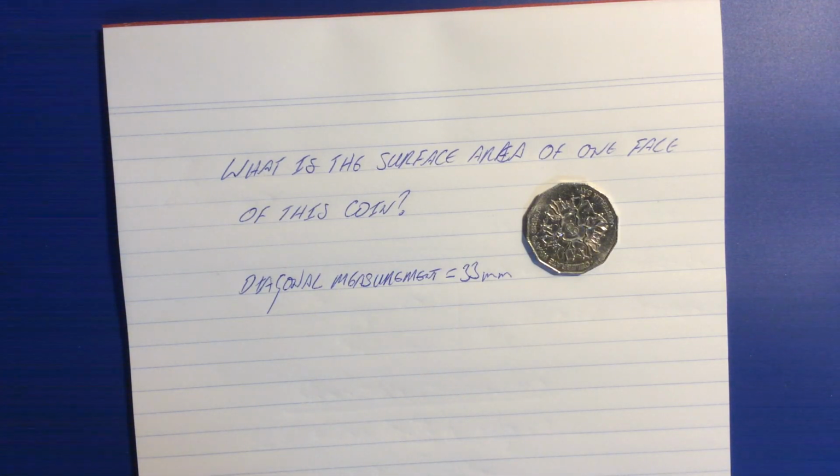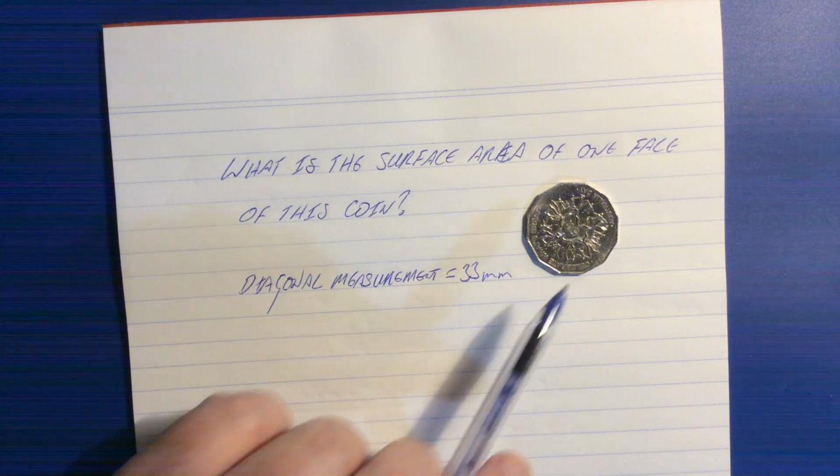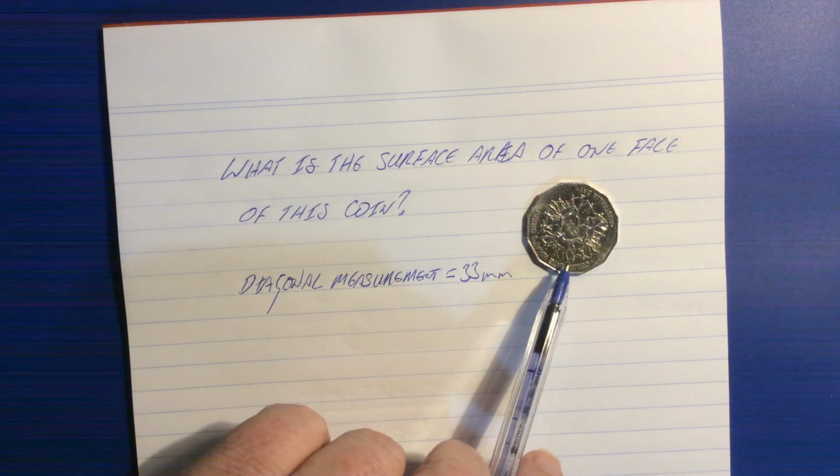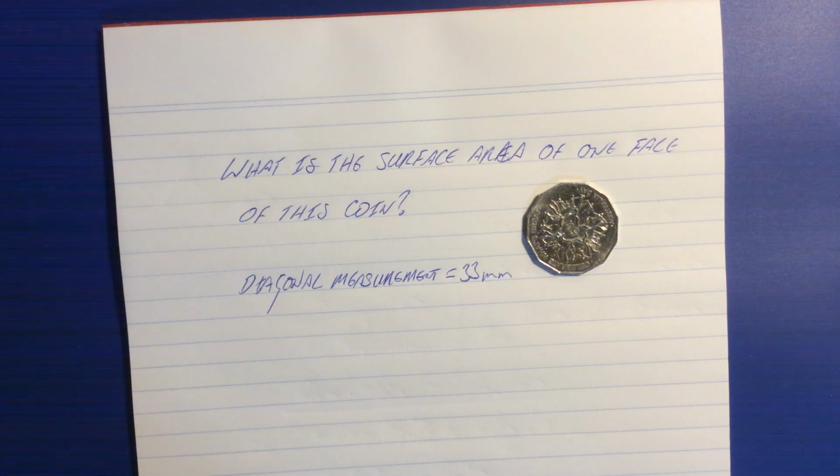Now, I've made a previous video using this coin, and that was from a fairly controversial exam question that appeared in an Australian high school exam and made it to the newspapers in Australia. And given that I went to such trouble to get this coin so that I could demonstrate how simple that problem was, I thought I'd use it again.